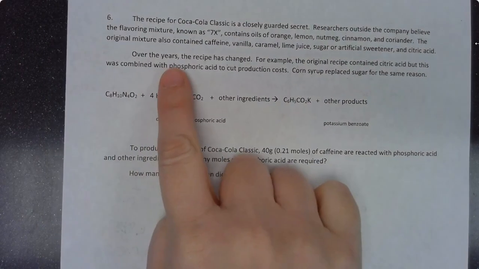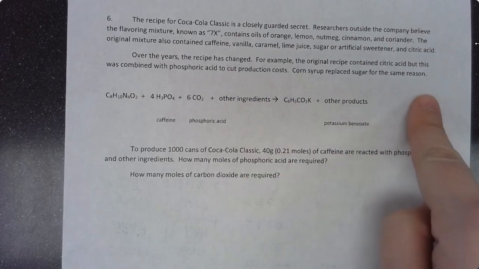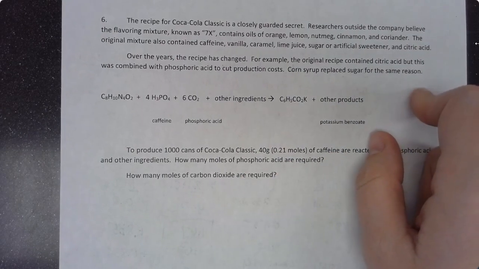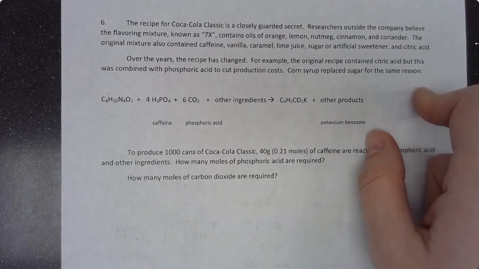Over the years, the recipe has changed. For example, the original recipe contained citric acid. You know what citric acid is? The purest way you can eat citric acid, by the way, is the powder that's on Sour Patch Kids.